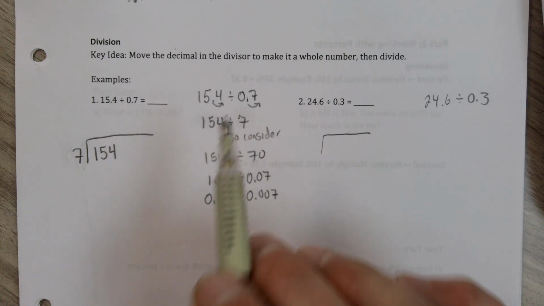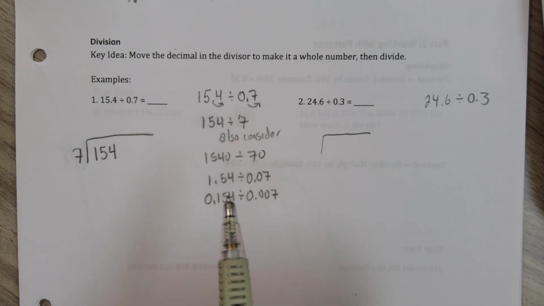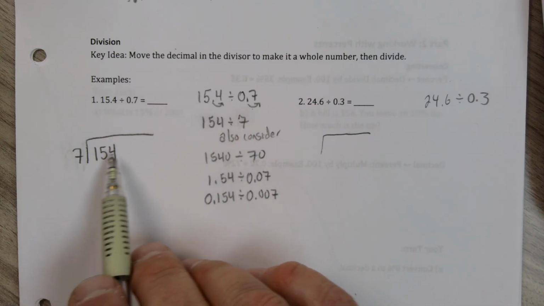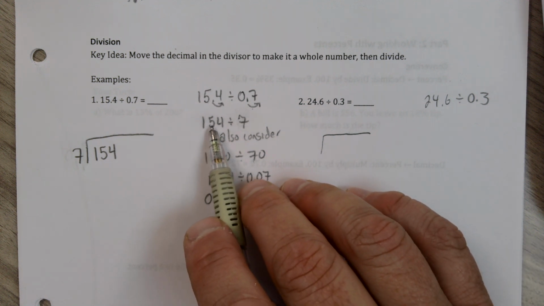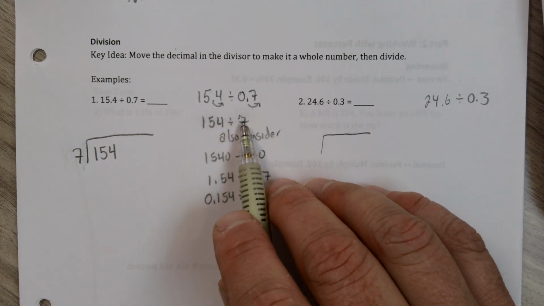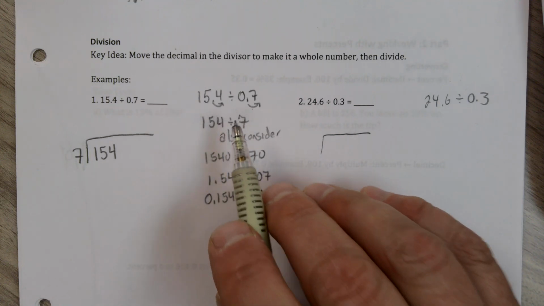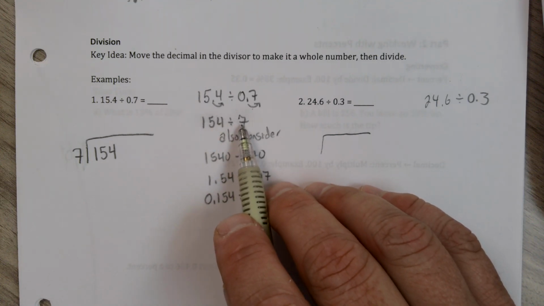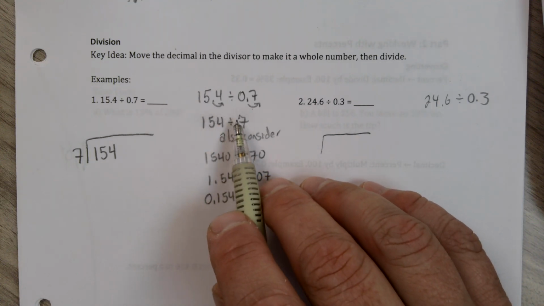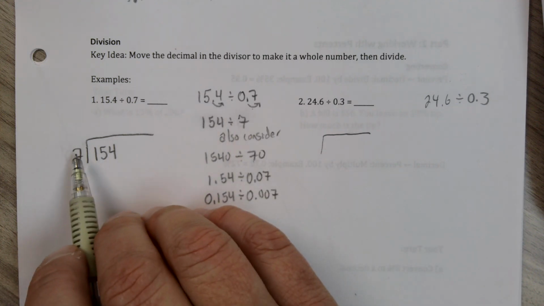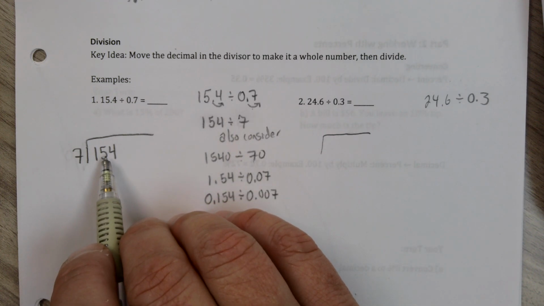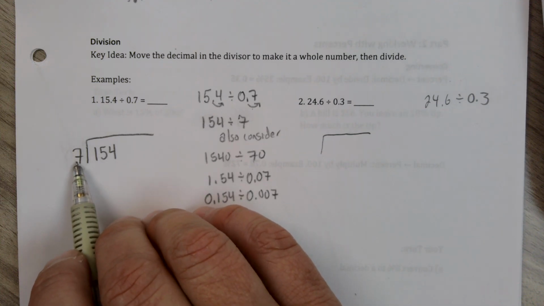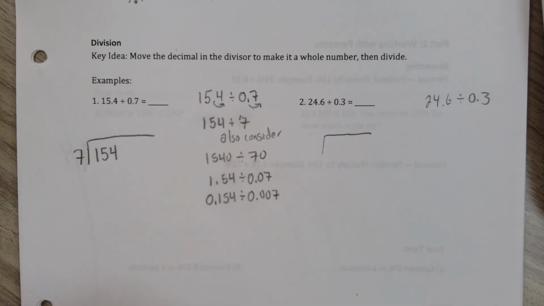Now, with that, I want to talk about why did I put these here. If you were to read this, you would say 154 divided by 7. Divided by. That by is important. Divided by 7. If you're dividing by 7, 7 goes by the box, not in the box. So that's why the 7's here. So the 154 goes inside.